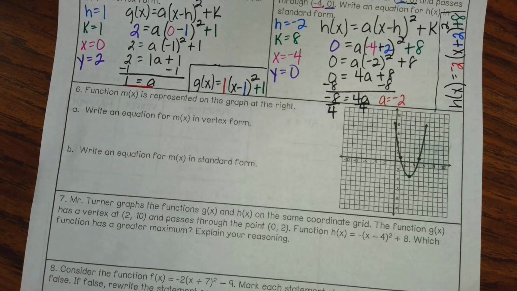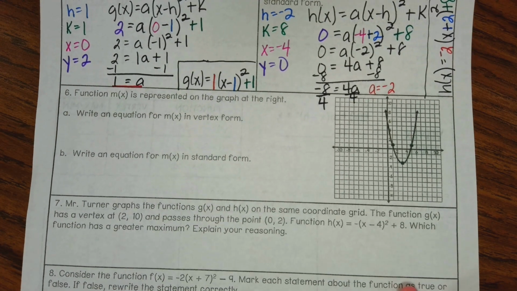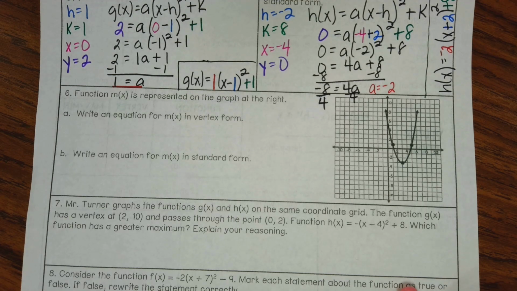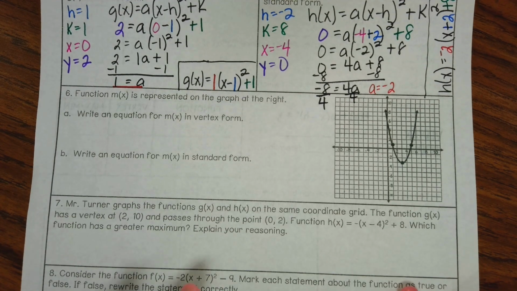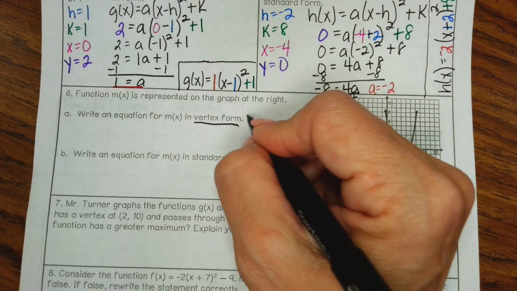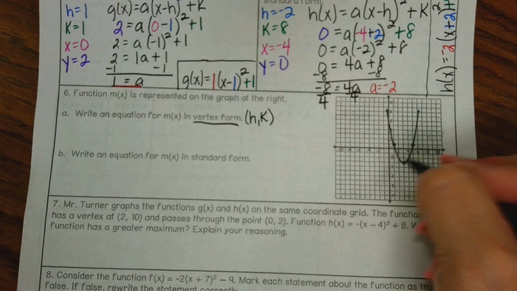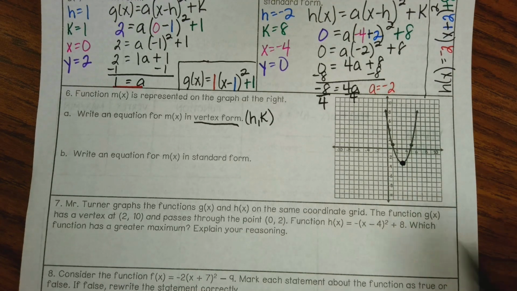Okay, question number 6. Function m of x is represented on the graph to the right. Write an equation for m of x in vertex form. Okay, so vertex form means let's go find our h and k. So here we go. Here's the vertex.